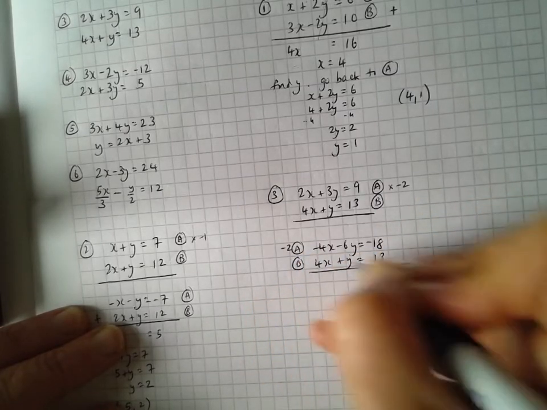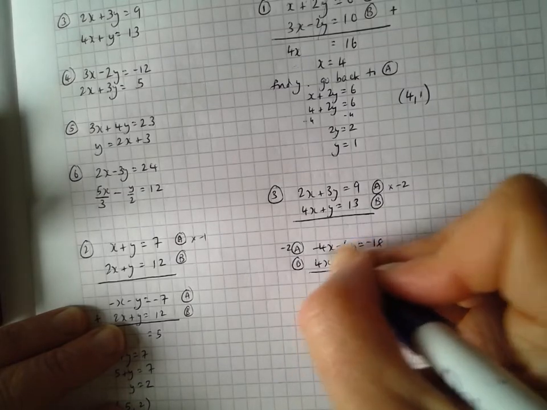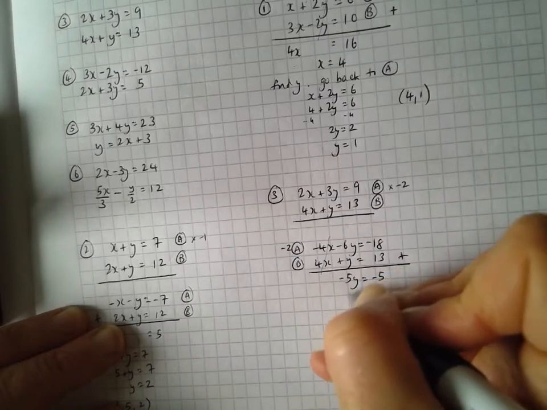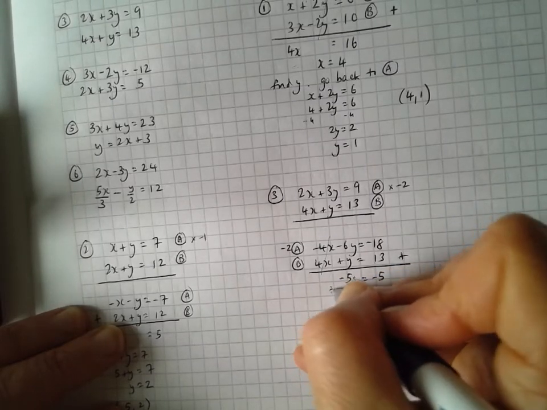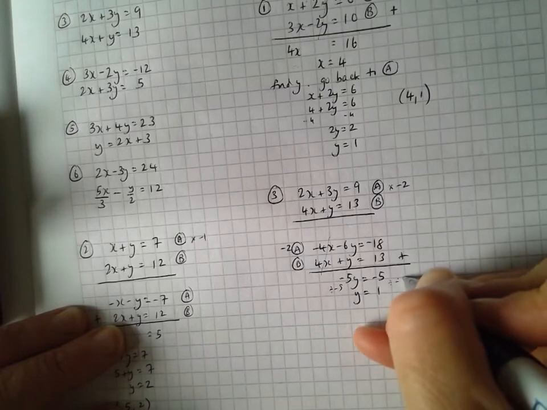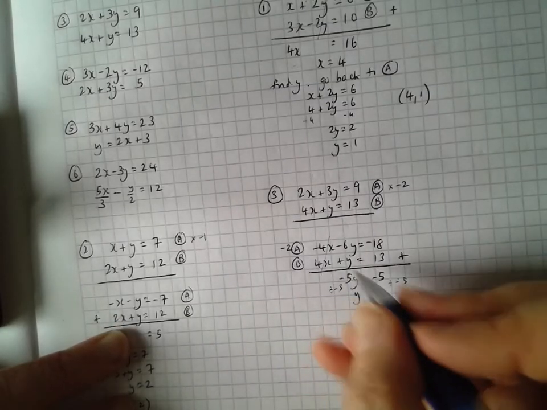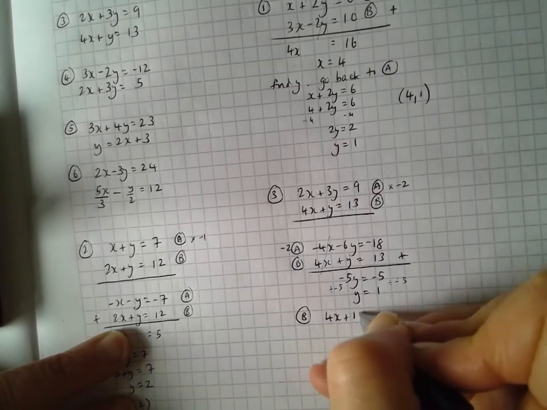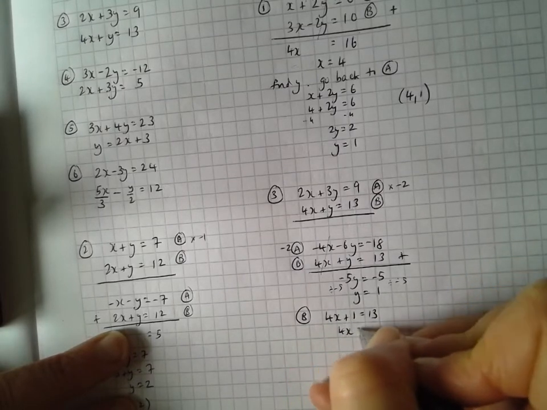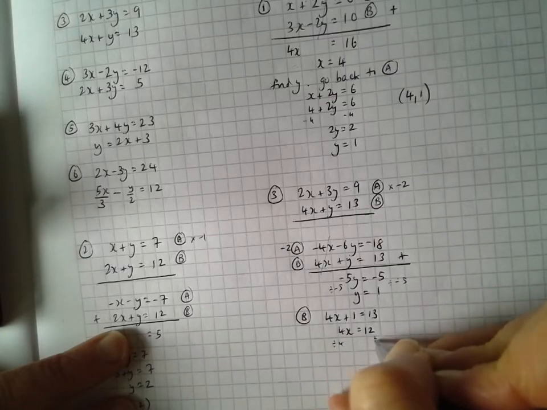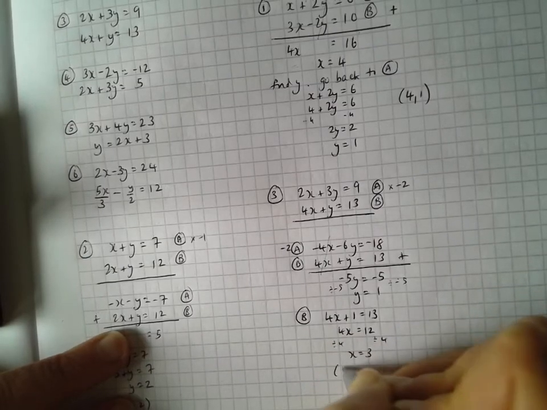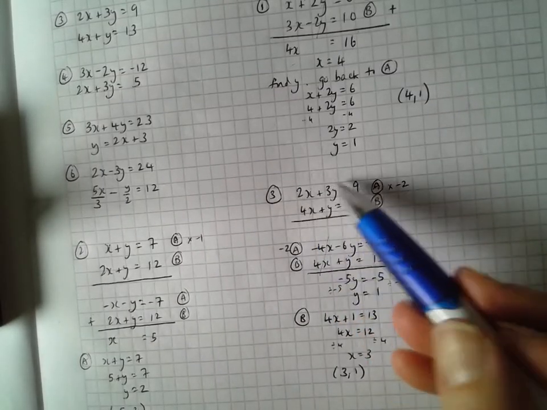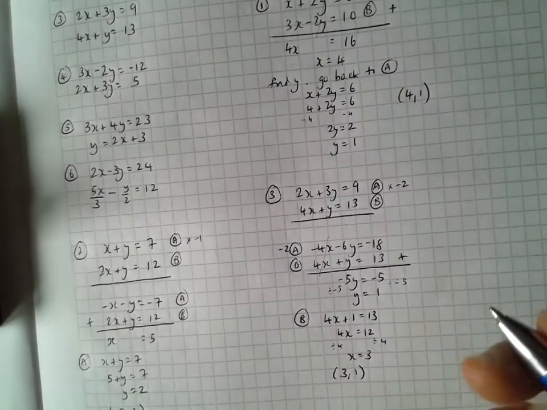Add the two together, I get, these cancel out, minus 5y is equal to minus 5. That must mean that y equals 1 if I divide both sides by minus 5. So I've got y is equal to 1. Go back to one equation. Let's go back to B again. 4x plus 1 is equal to 13. So 4x must equal 12. Dividing both sides by 4, x is equal to 3. So the solution to these two equations is 3, 1. If I was to plot them, then they would meet at the point 3, 1.